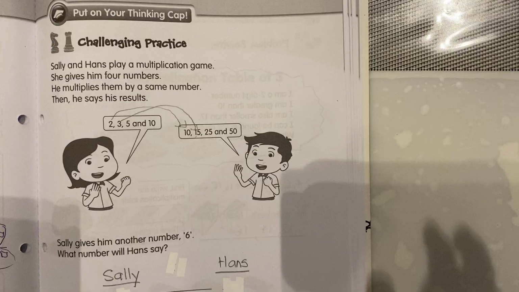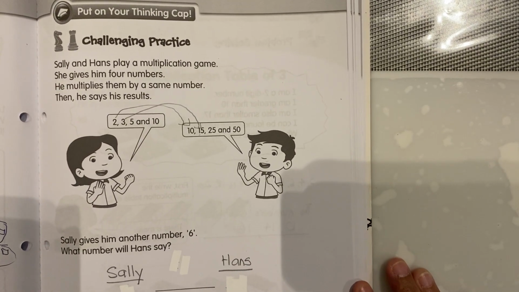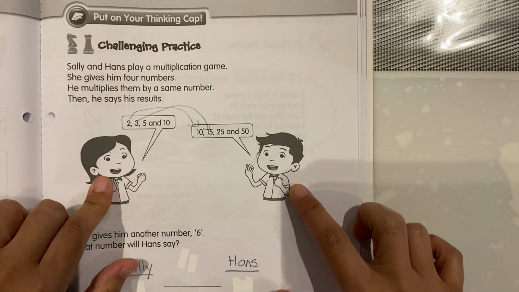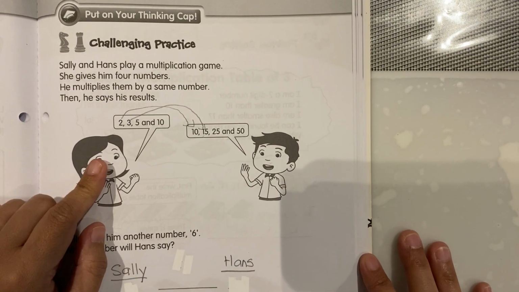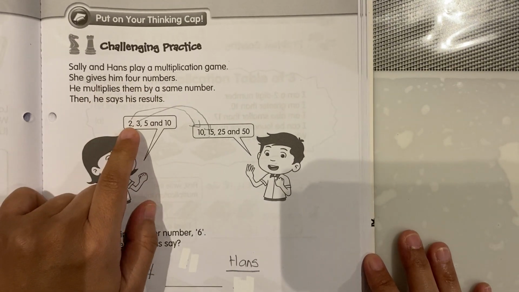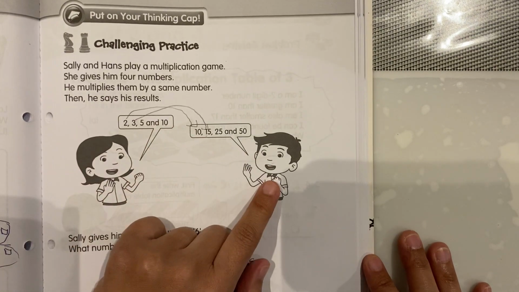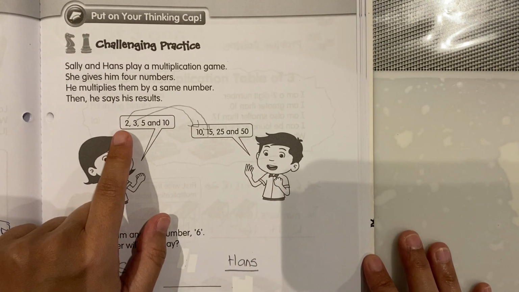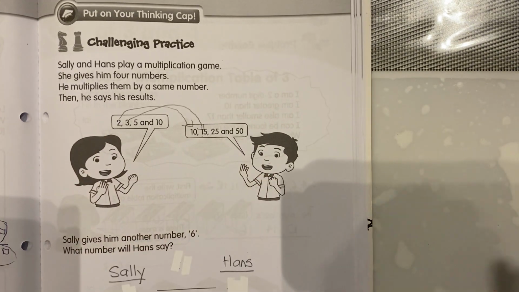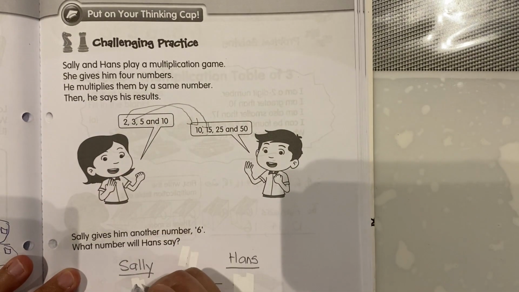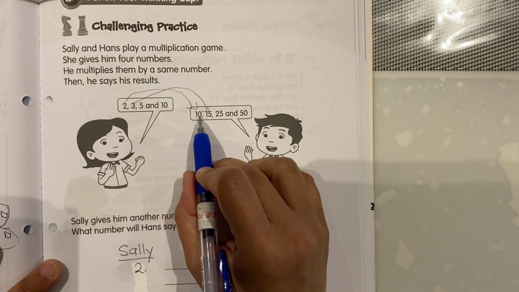Okay, everyone? Alright, this time round, put on your thinking cap. It's between Sally and Hans. Sally and Hans play a multiplication game. Sally gives him 4 numbers: 2, 3, 5, and 10. Now Hans multiplies the number that Sally gave, and he will say his results. For example, Sally gives Hans 2, and Hans says the answer as 10.